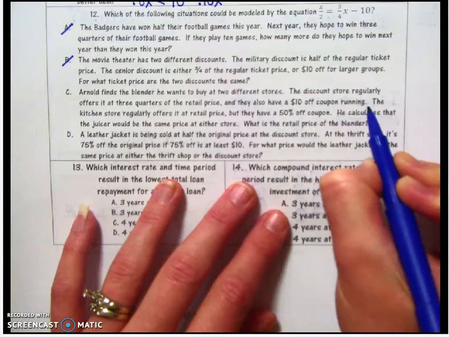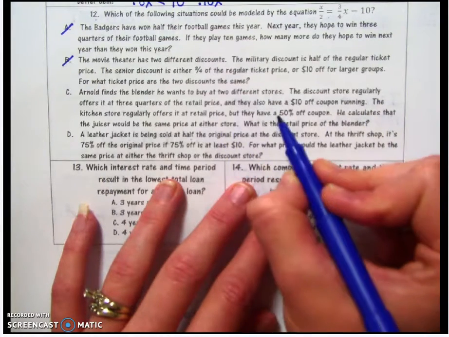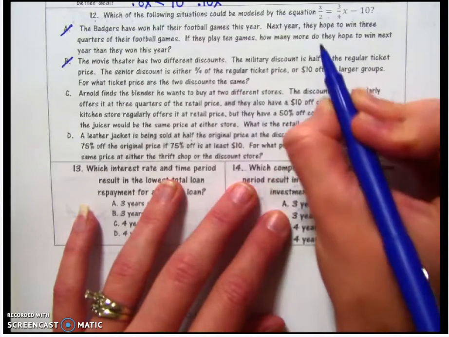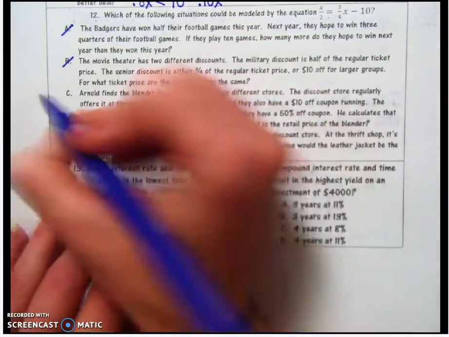All right, so the kitchen store regularly offers it at retail price, but they have a 50% off coupon. 50% means you're going to cut it in half, and if you divide by 2, you're cutting in half.